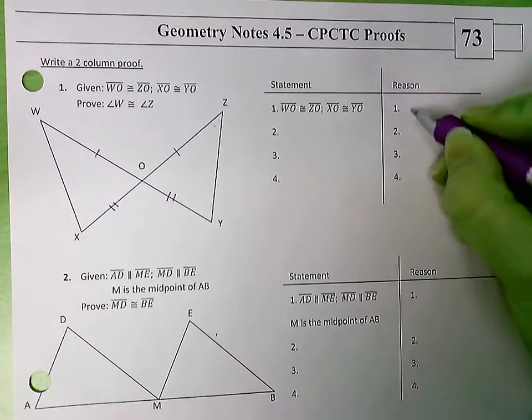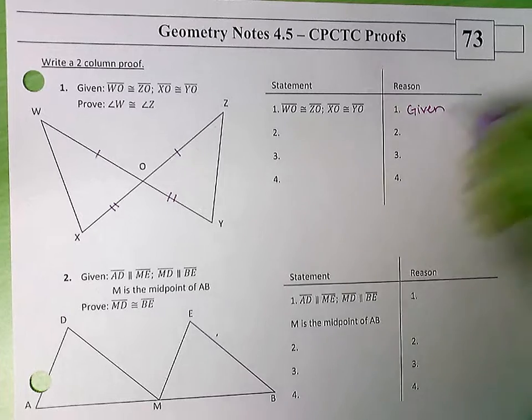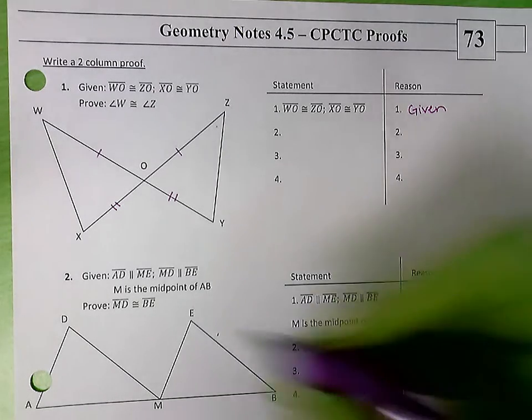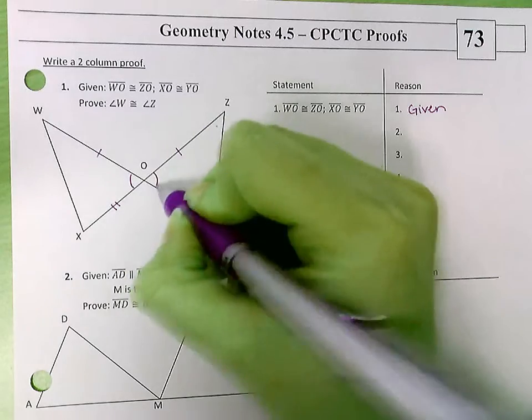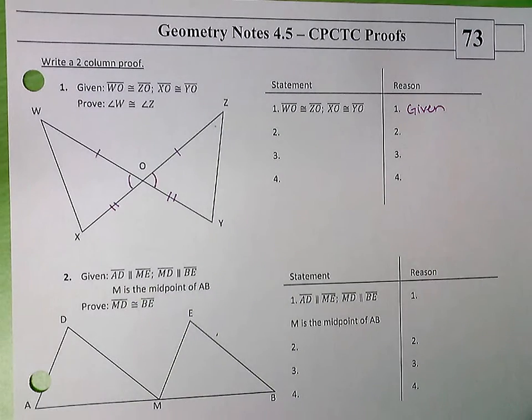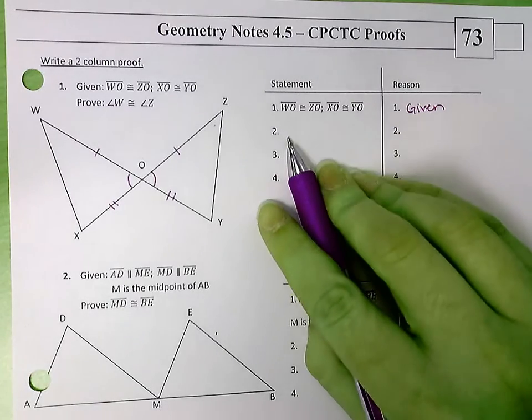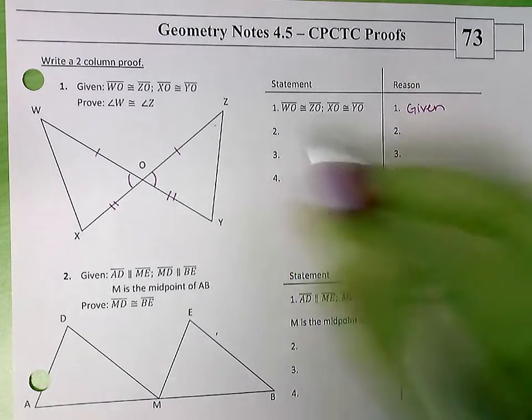So starting with my given, I'd already marked my picture with that. Next, I want to look for my freebies. I do have a freebie in this picture. I have vertical angles. Since I have a freebie, I need to write that as a statement.